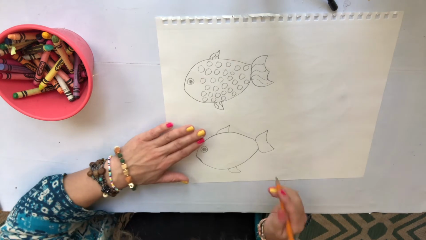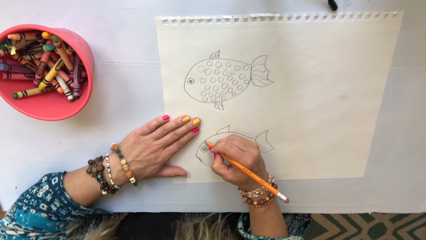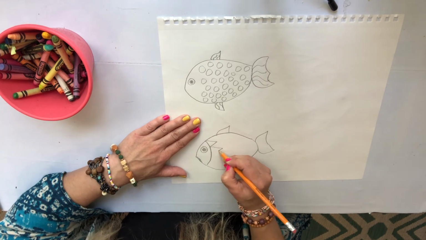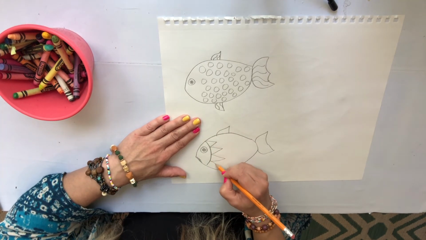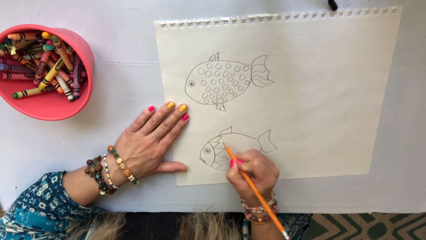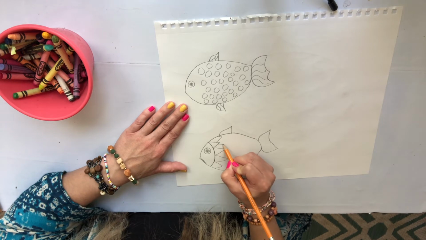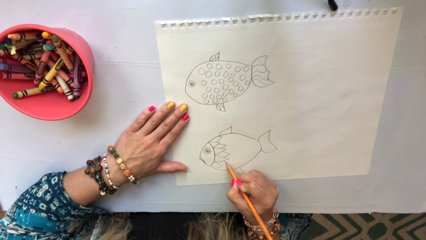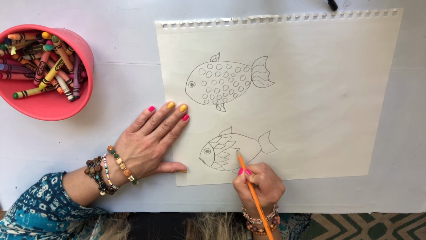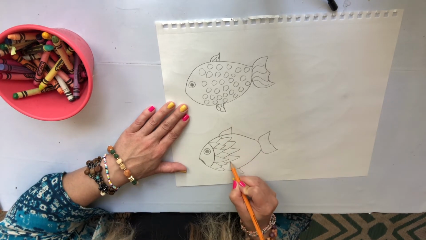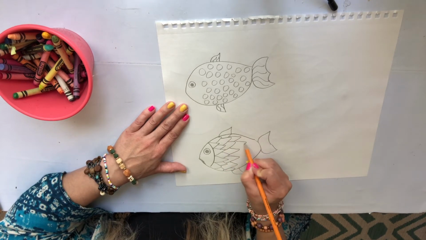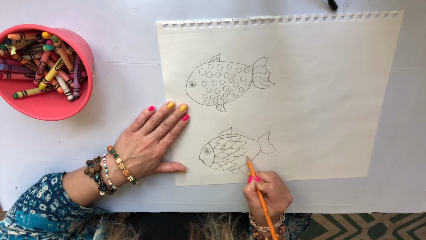Here's another way. I'm going to do pointy lines. So for this one, I'm going to start with a curve on his face, and I'm going to do like little triangles all across his body. And I'm going to kind of zigzag them. So I'll do this one here. So see how they're like between each of them? You can just keep going all down his body to look like little scales.